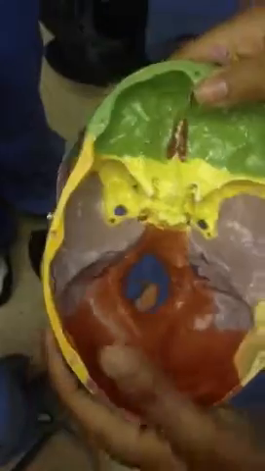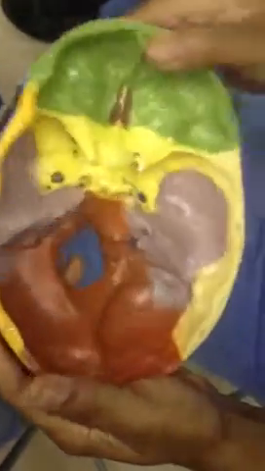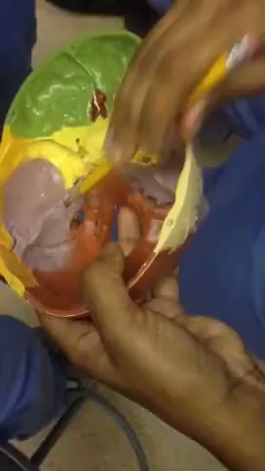Now we're going to move back. This one right here is good to remember because if it's in the temporal bone, most likely it has to do with your ear. So this is your internal acoustic meatus. And if we flip it, you'll see this is external, this is internal.